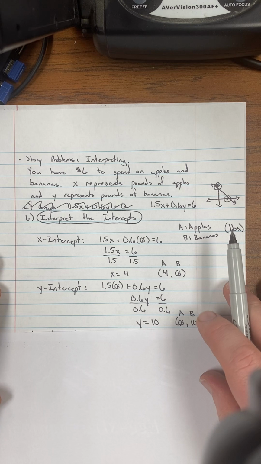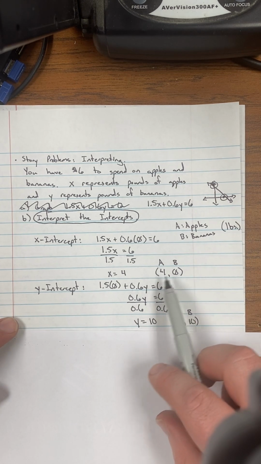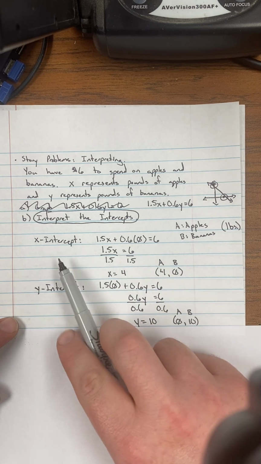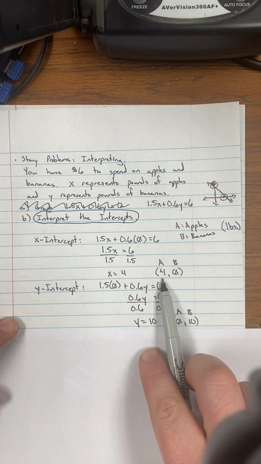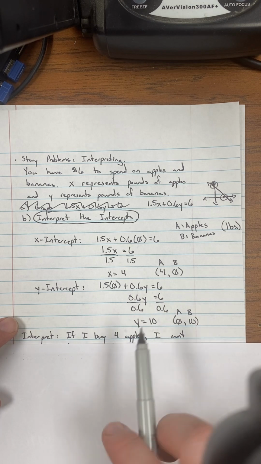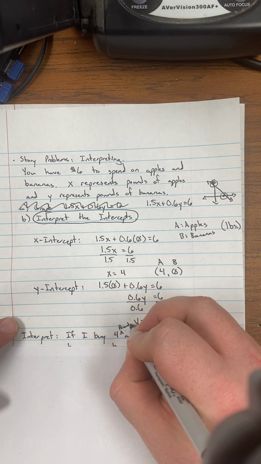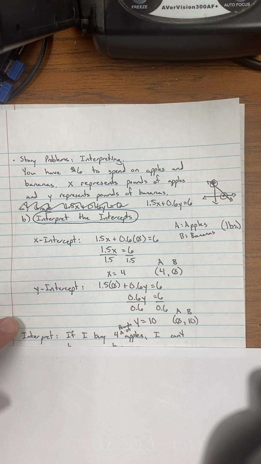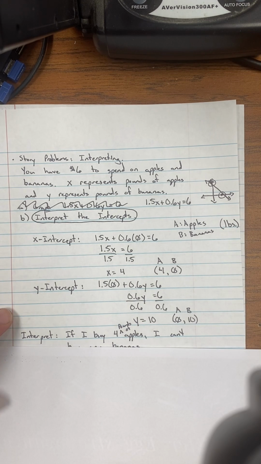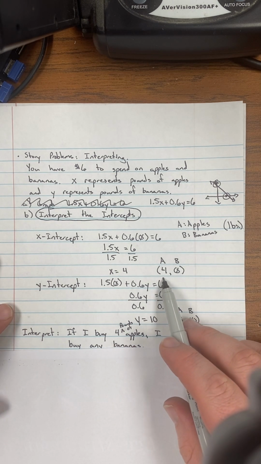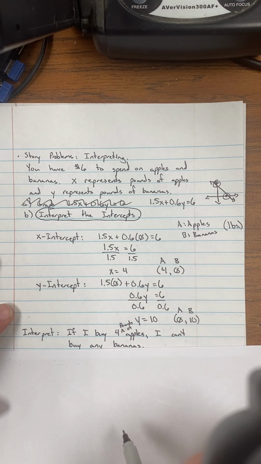So if I'm going to interpret this, what would I say? Well, let's take the information that we just got. If I'm interpreting the x-intercept, which we have here, I would say that if I buy 4 apples, which actually I made a mistake, this should be 4 pounds of apples, I can't buy any bananas. And that's true, because when I have 4 pounds of apples, I have 0 pounds of bananas.